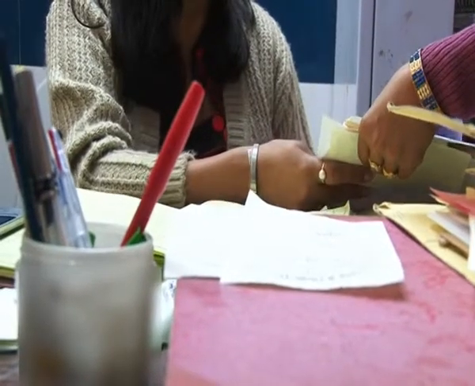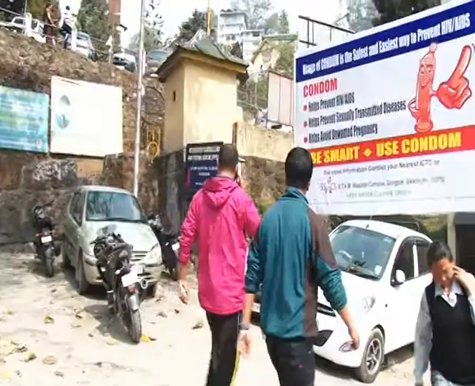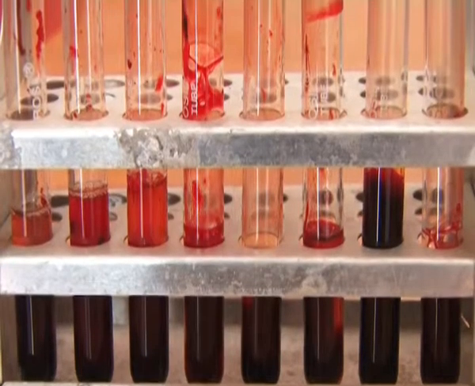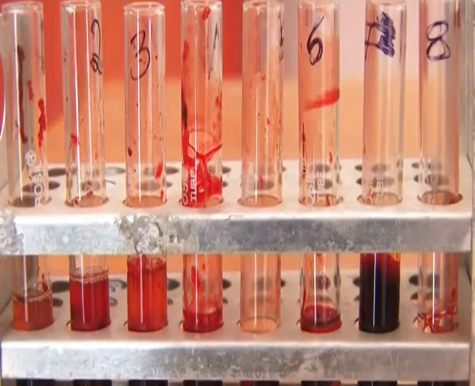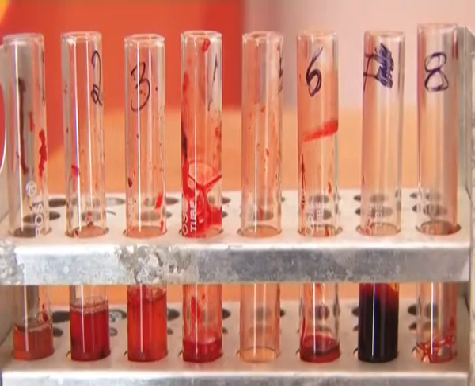Third is the prevention of sexually transmitted infections, especially in the high risk groups. For this we have STI clinics and we also promote condoms. Then we have the supply of safe and adequate quantities of blood in the blood banks or blood storage units. And lastly, we have information, education and communication, or IEC. These are the components for prevention of new infections.